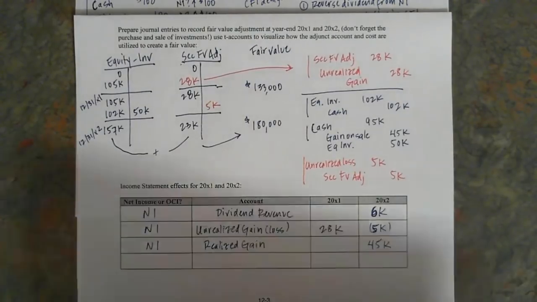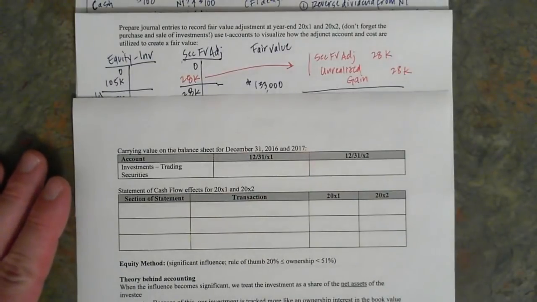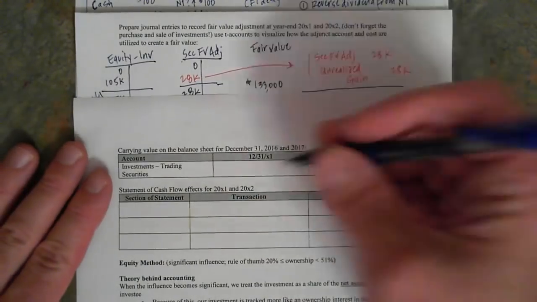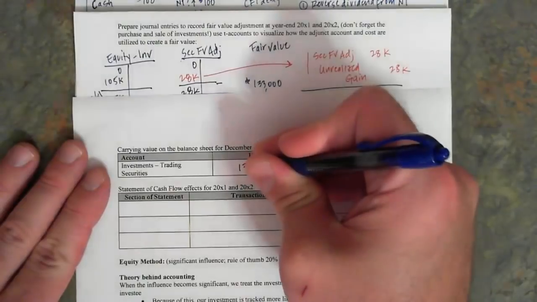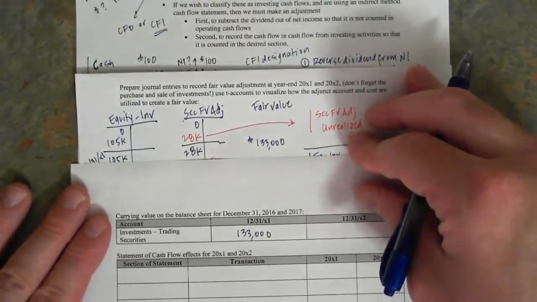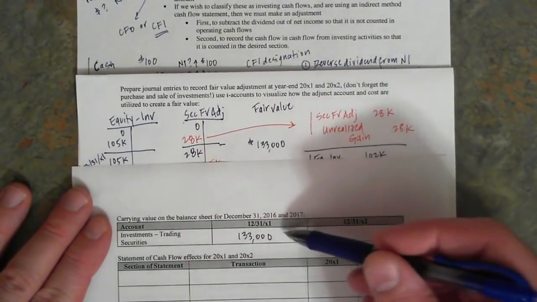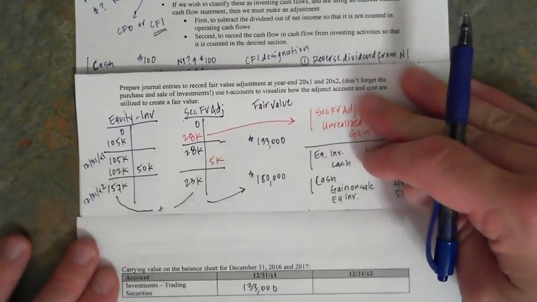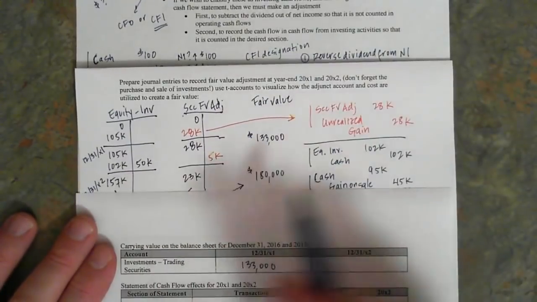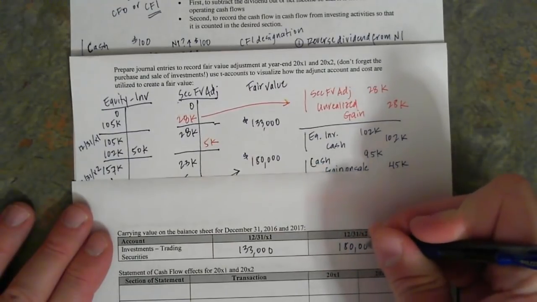Then we move over to what would be on the balance sheet for these. Remember, the trading securities will always be reported at their fair value. So it will be $133,000. And again, that is the confluence of these two accounts. 105 plus 28 gives me 133. That's what I drop down on my balance sheet. 157 plus 23 gives me 180. That's what I want to put on my balance sheet as their year end.